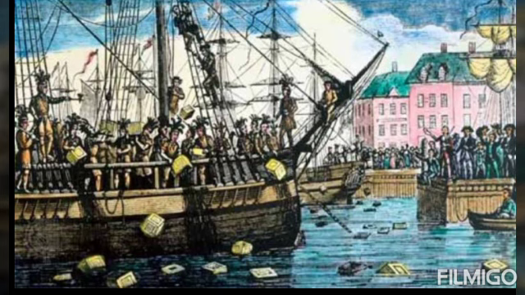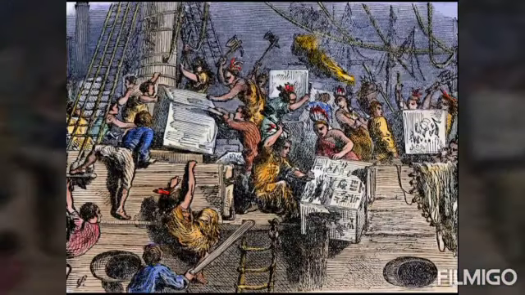On 17 December 1773, the American nationalists protesting against the exorbitant taxation by the British destroyed many boxes of tea of the British ships anchored at the Boston harbor. This incident came to be known as the Boston Tea Party. This incident marked the beginning of the American War of Independence.